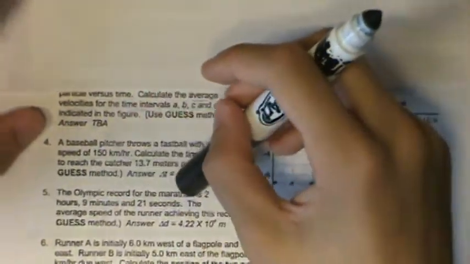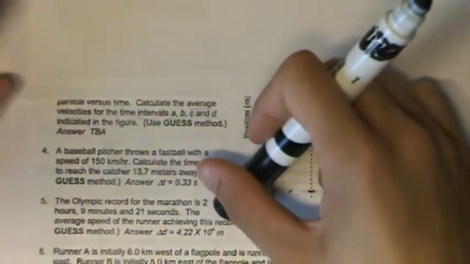Number 5 is saying the Olympic record for the marathon is 2 hours, 9 minutes, and 21 seconds. The average speed of the runner is 5.436 meters per second. Calculate the distance. Again, it's another displacement equals velocity times time.